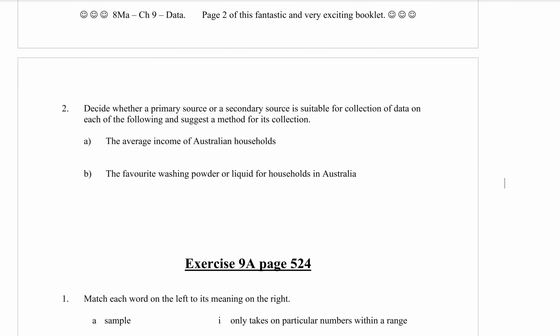So, if I wanted to know about the average income of Australian households, first of all, would I be doing a primary source or a secondary source? Now, that's why this is a discussion kind of question. If it was a primary source, what would I have to do? I would have to do it myself. I would have to go out there and ask a very broad range of people from all over Australia their income, okay? So I could do it.